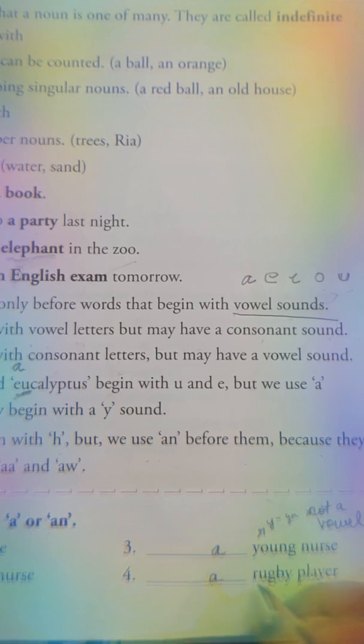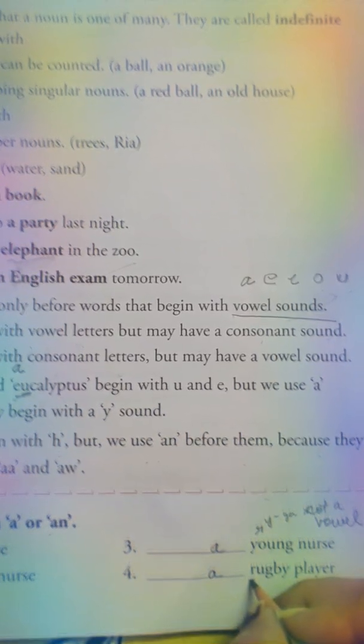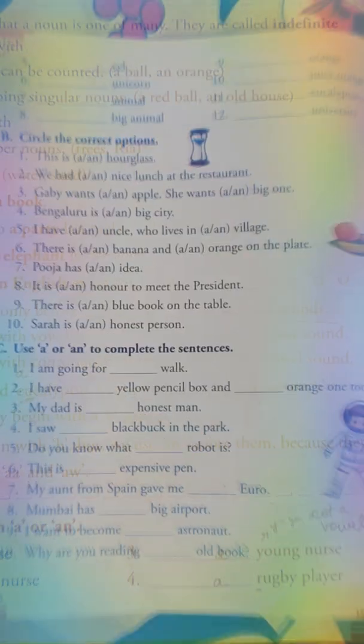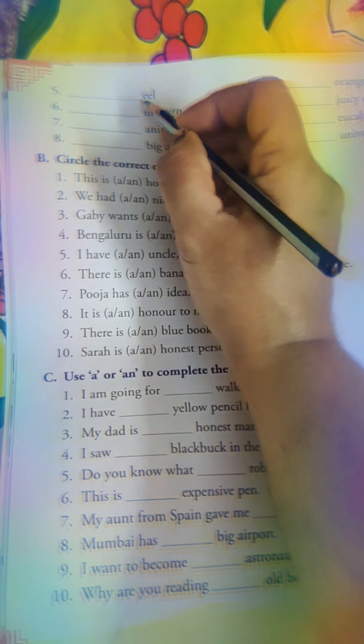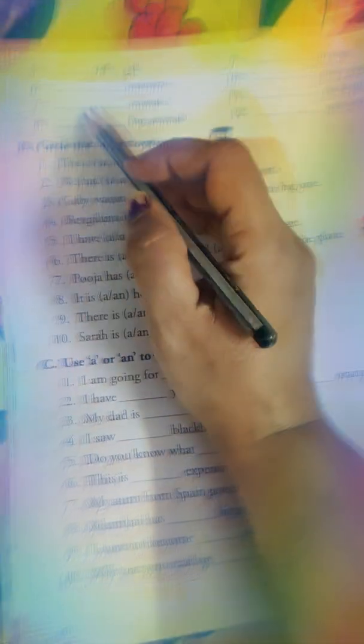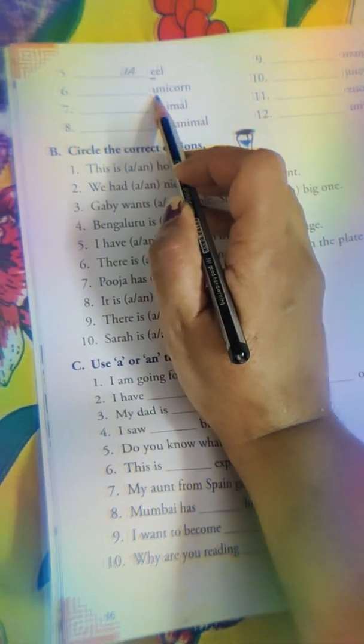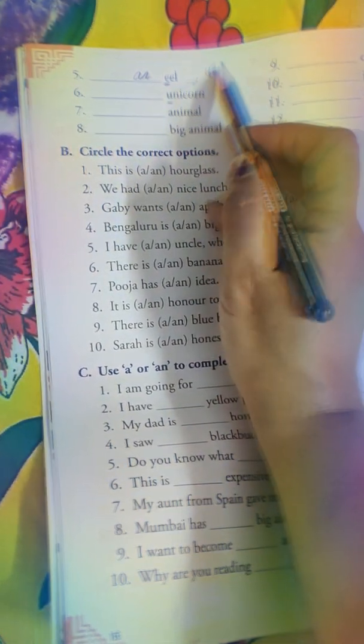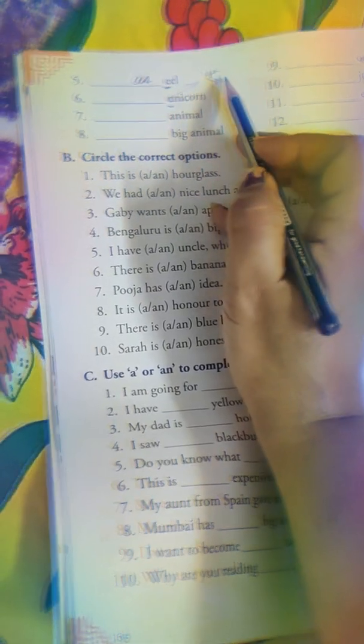A rugby player. What's the sound of this alphabet? It's R, R, R, R. So, a rugby player. Let's continue. Eel. The sound of the alphabet which starts the word is E, and that's a vowel sound. So, we say an eel. Next one. Unicorn. It starts with a vowel, but the sound of U is Y. Okay, and that starts with a Y. Can you see? So we say a unicorn.